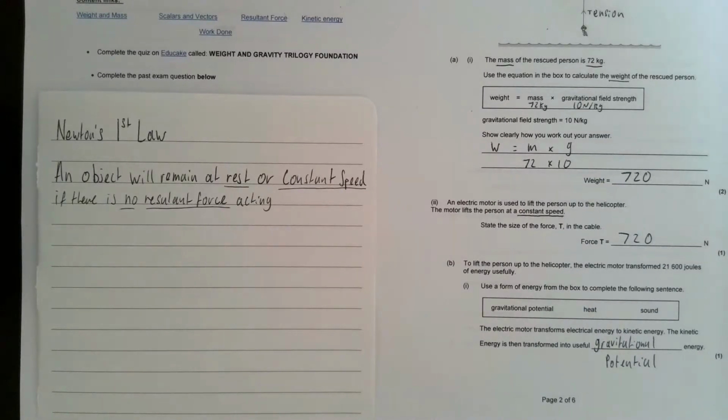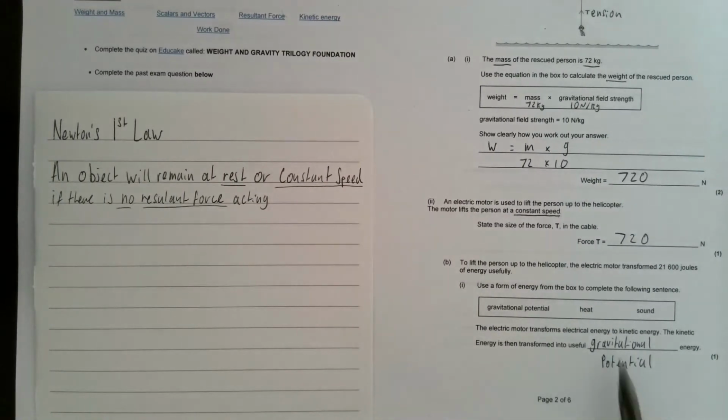Oh, sorry guys, I just realised I've written that and you won't be able to see it. So that answer there is gravitational potential energy. Just going to turn over.